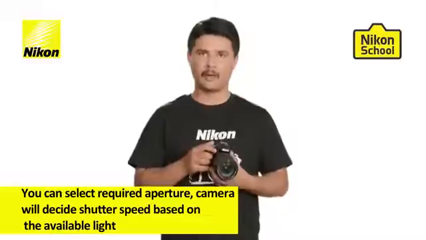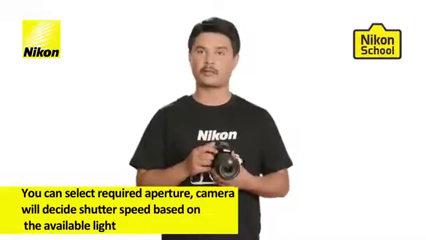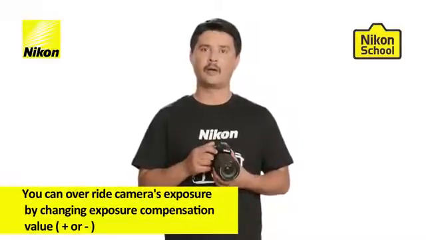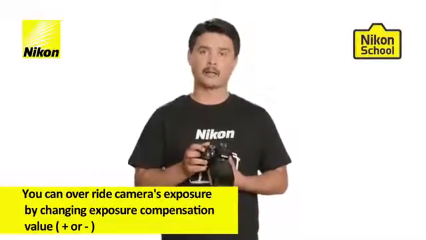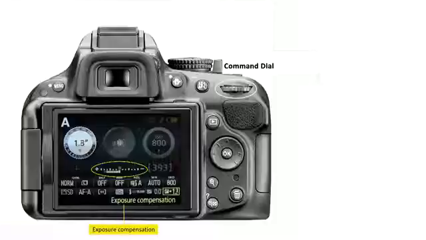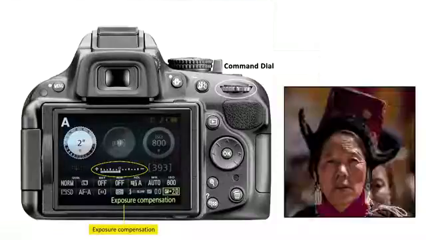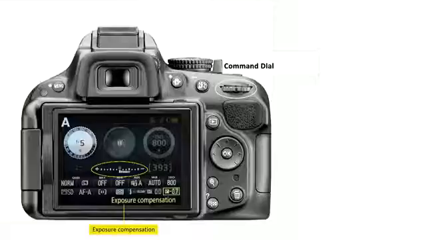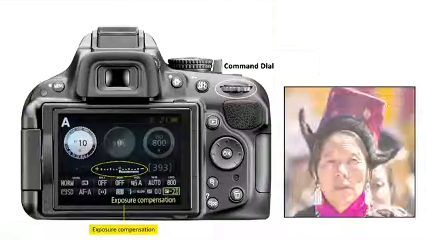As I told you, in A mode, camera gives the shutter speed automatically and you have the liberty to change the aperture. But in case you are not satisfied with the exposure given by the camera, you can actually override the exposure by using this plus minus button. This plus minus button is called exposure compensation button. By pressing this button and then rotating the command dial towards plus side, you can actually brighten up your images. Similarly, if you rotate the command dial towards negative side, you can actually make your images underexposed.